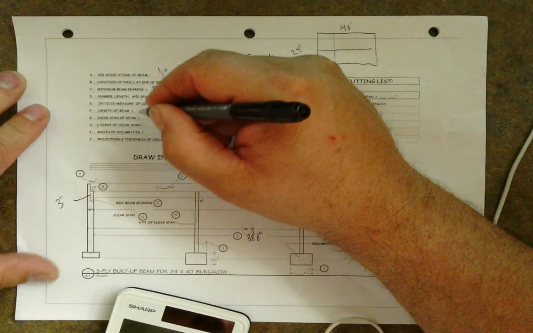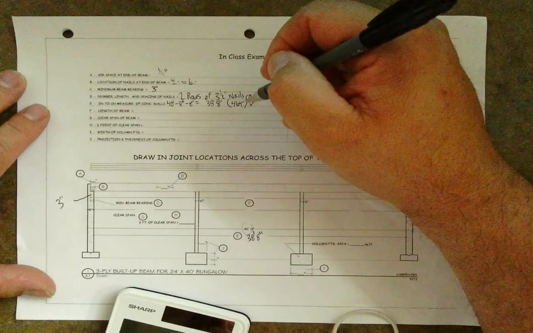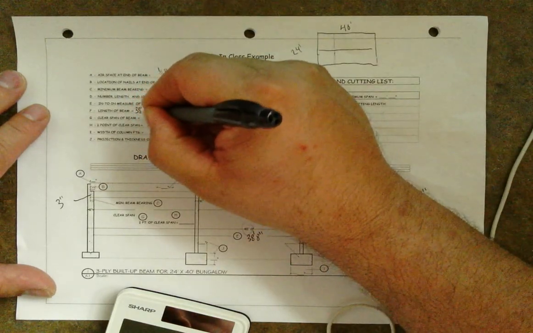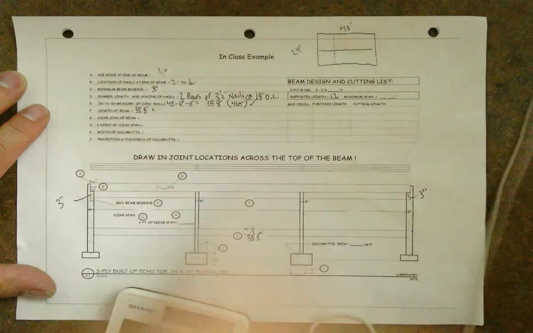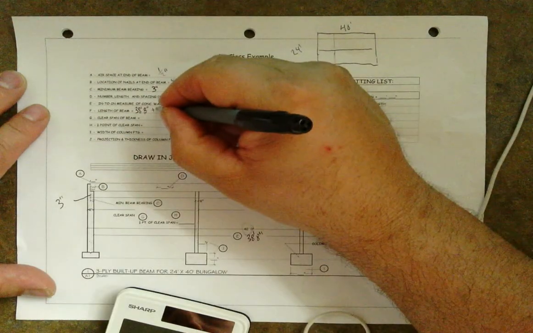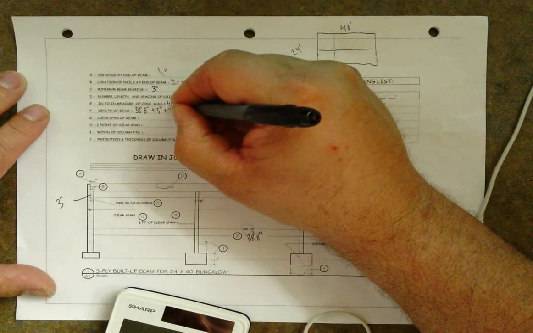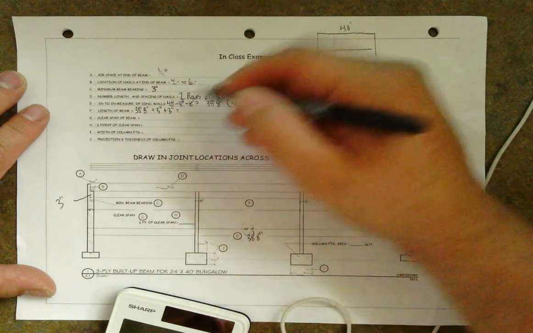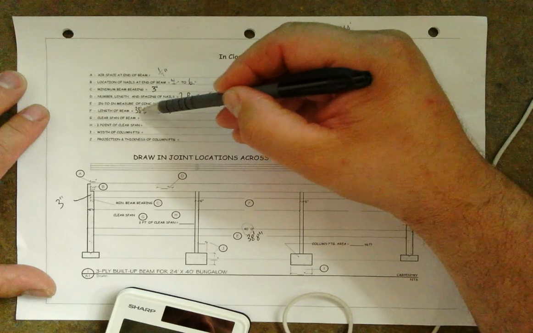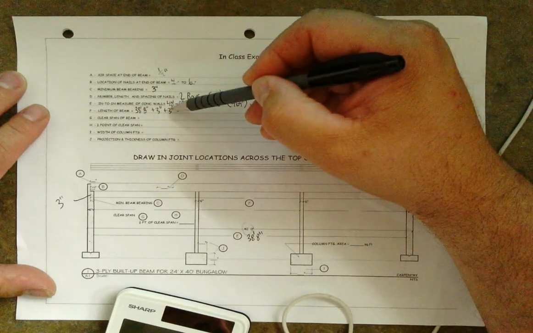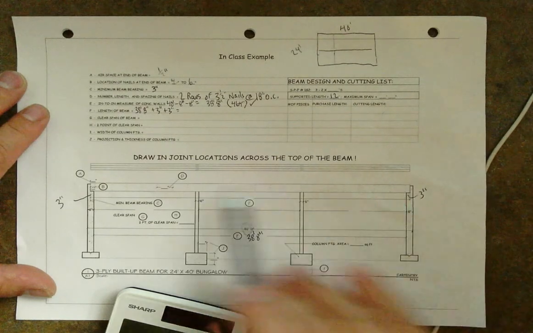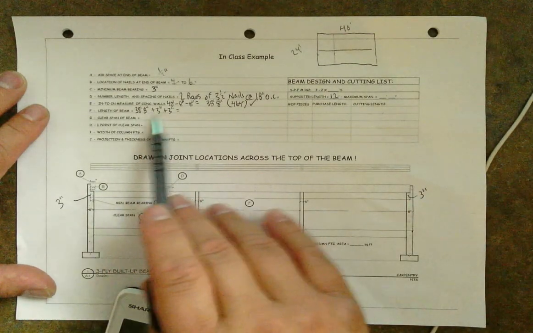So length of beam, I'm just simply going to take the inside measurement, which is 38 foot 8. And then I'm going to add on to that 3 inches twice. So I'm going to show everything there. I could kind of group things together to simplify things, but for a first example, we're basically taking inside measurement plus bearing plus bearing. Right, so that's the inside measurement plus 3 inches there plus 3 inches there. That's why I have all that written down there.